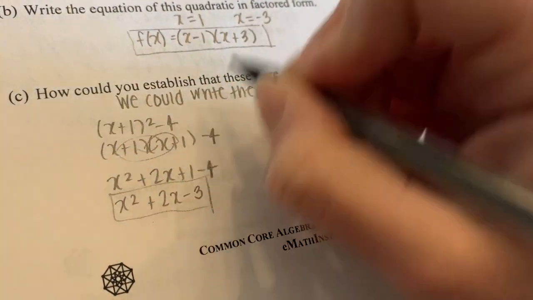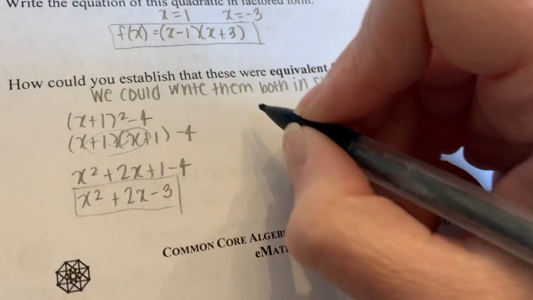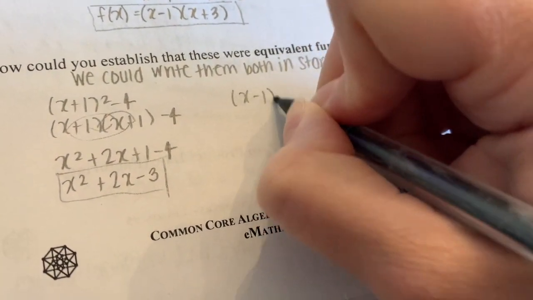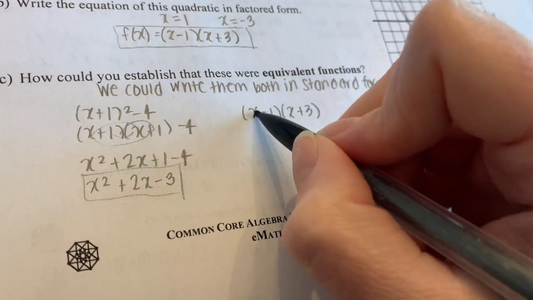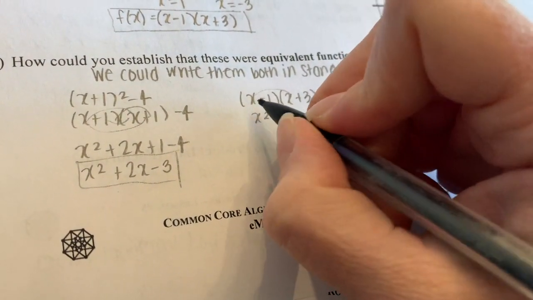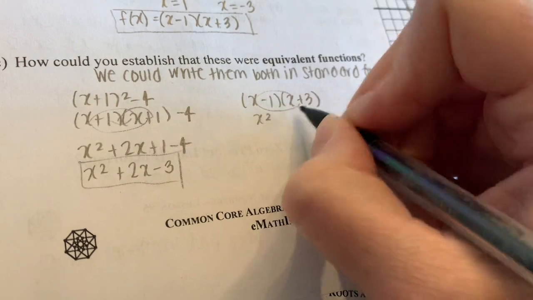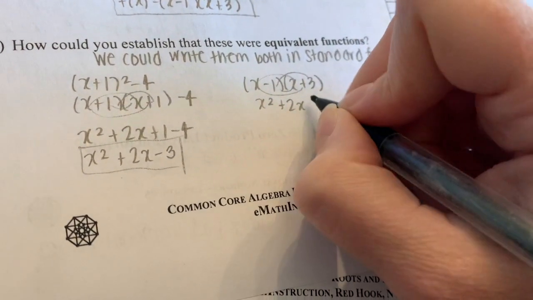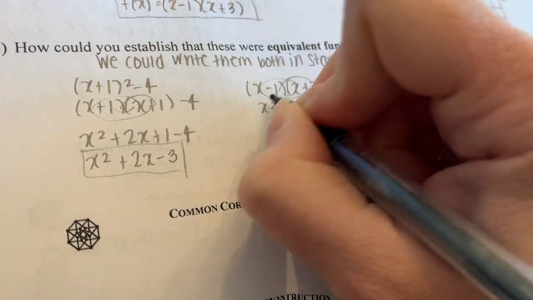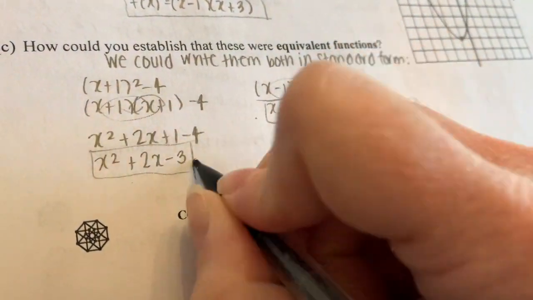So let's see if when we multiply these, we get the same answer. X minus 1, x plus 3. Remember, if you like the box method, you can use that. FOIL is just faster for me, so I use that. X squared plus 3x minus x is 2x. Negative 1 times 3 is negative 3. So as you can see, they're equivalent. All right, and that's it, guys.